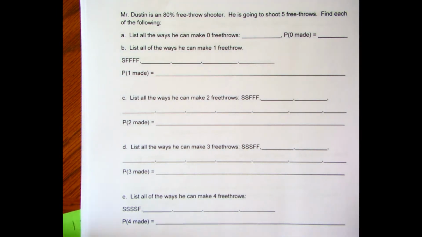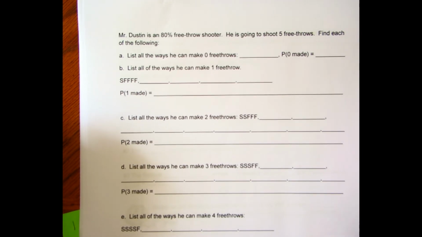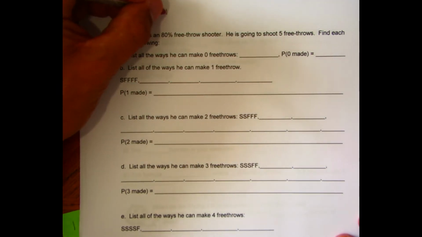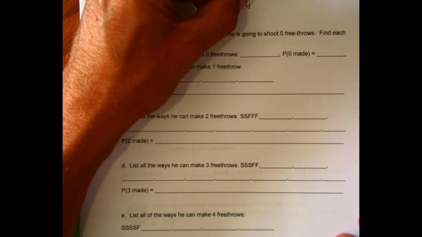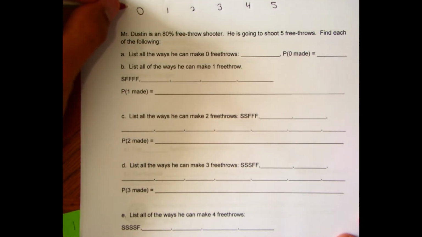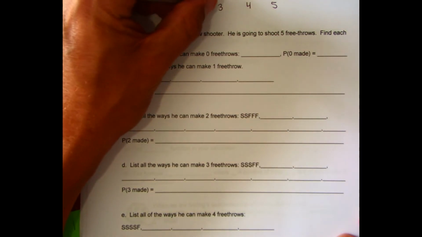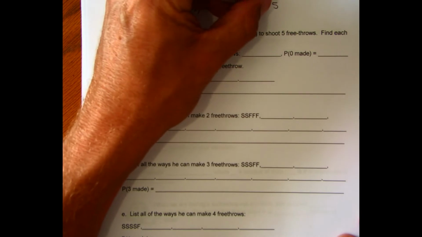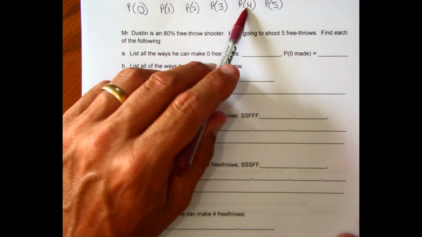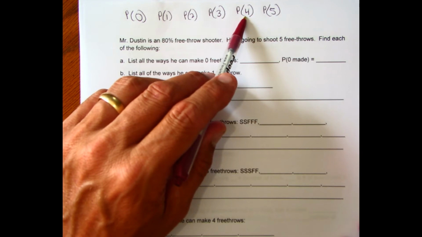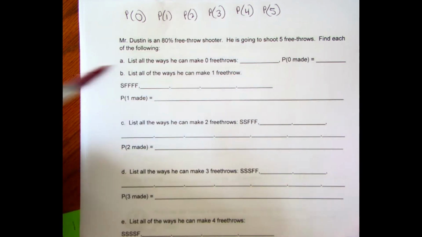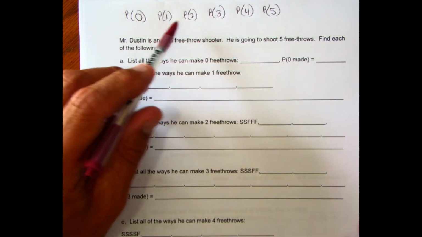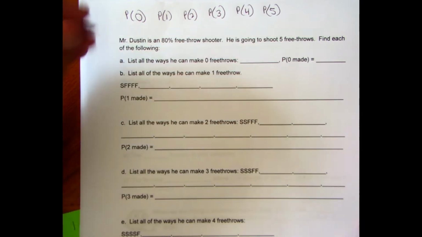So the first thing we need to understand is if we give Mr. Dustin 5 free throws, there are 6 things that could happen. He can make 0, he can make 1, he can make 2, he can make 3, he can make 4, he can make 5. And each of these has a probability assigned to it. And those probabilities are not equal. Actually, this would be the highest probability because 80% of 5 is 4. So he's most likely to make 4. And he can do any one of these, so this or this or this, so we add those.